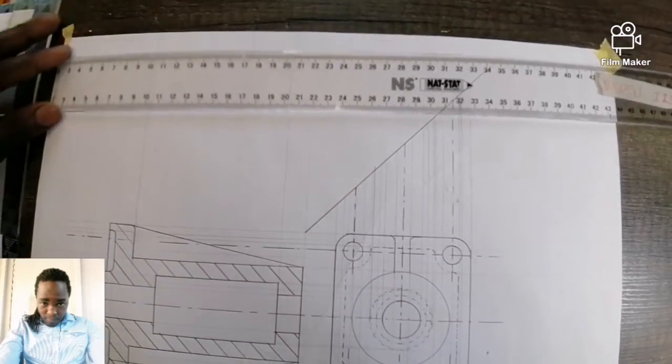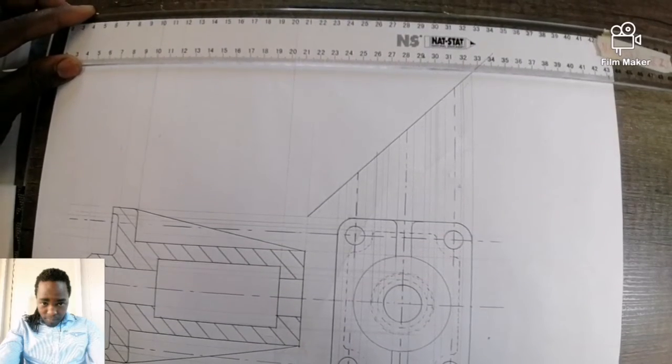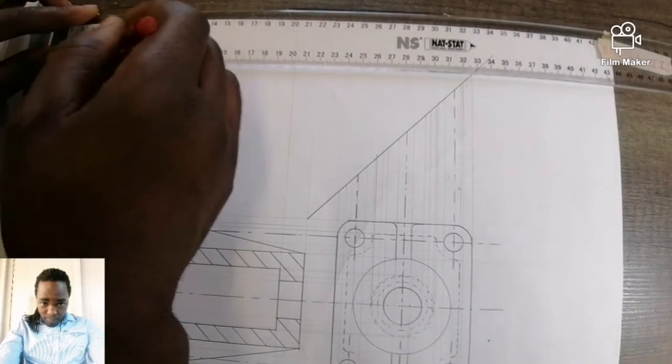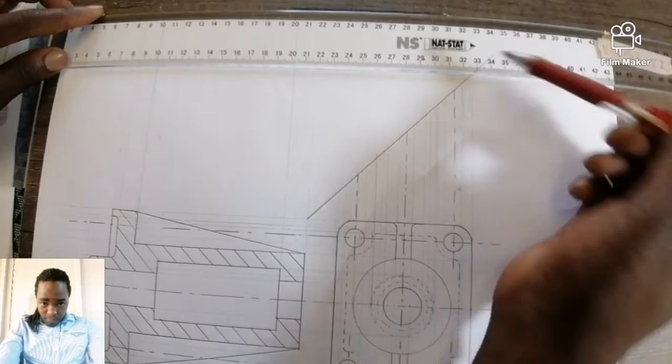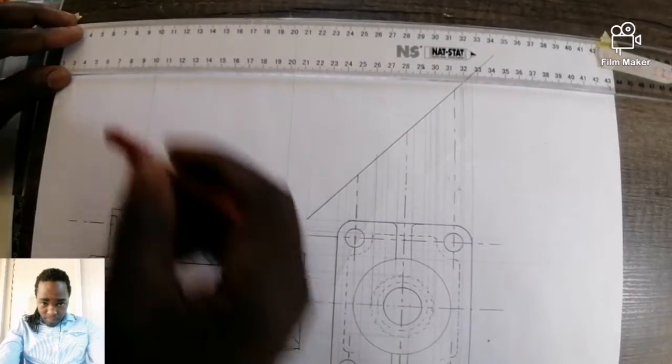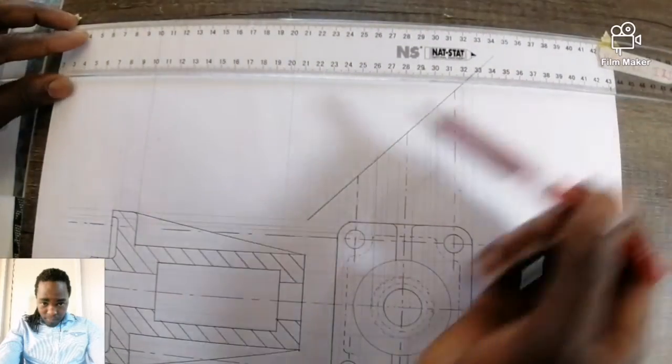So now, from here, they go like this, go like this.